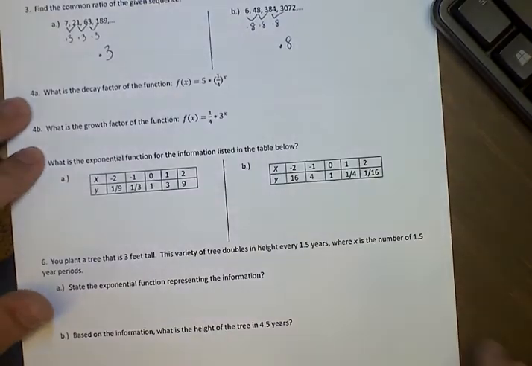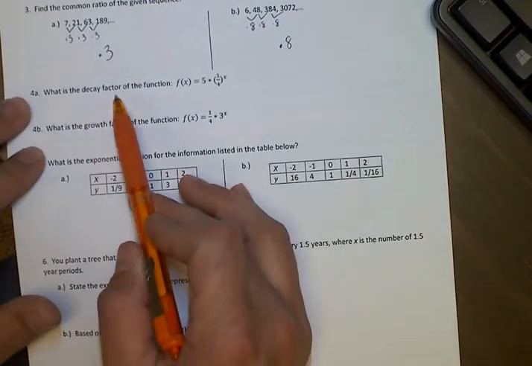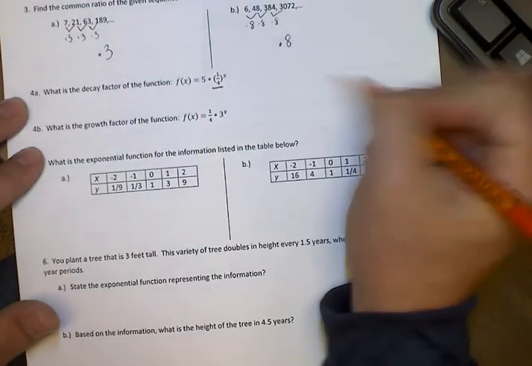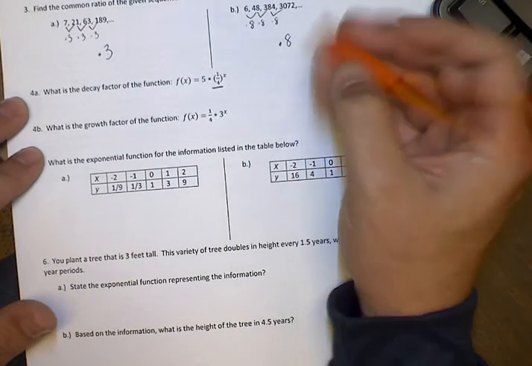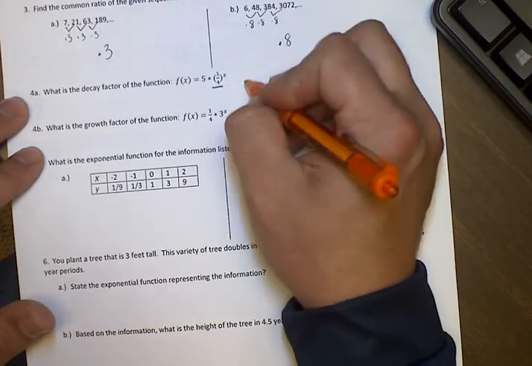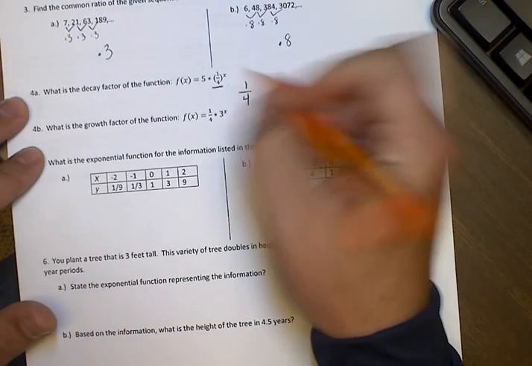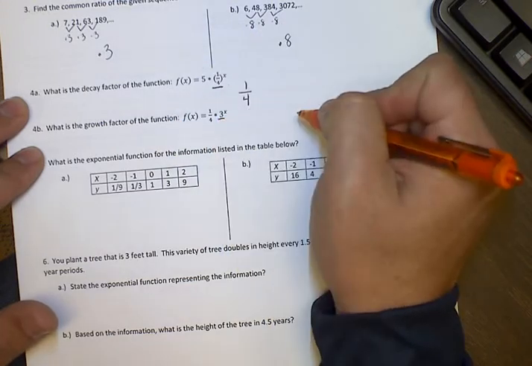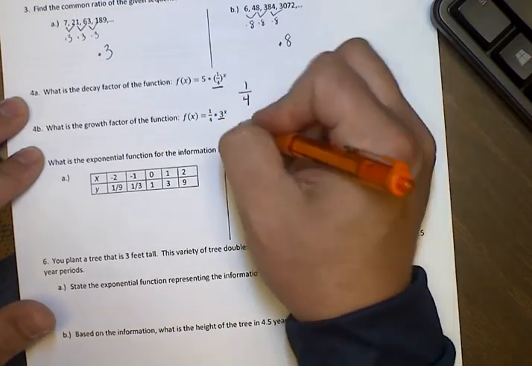Okay, what is the decay factor? Alright, when it says factor, then I'm just looking for this value. Okay, I'm not looking for the percent or the rate. I just want the factor. So the decay factor is 1/4. What is the growth factor? Again, I just want this number here. I'm not looking for the rate or the percent, so it's just 3.